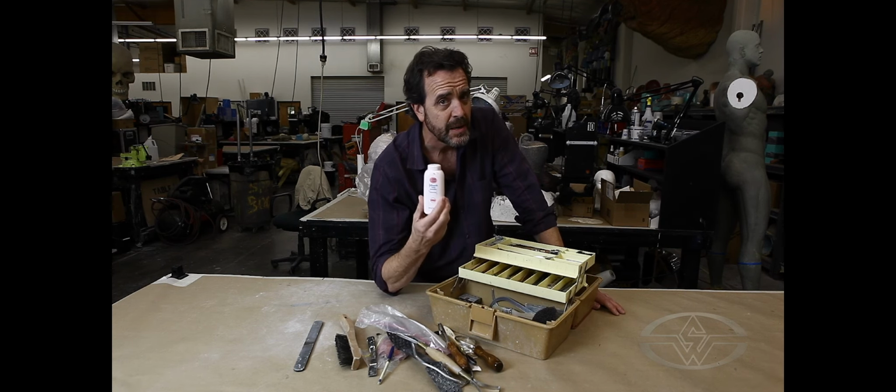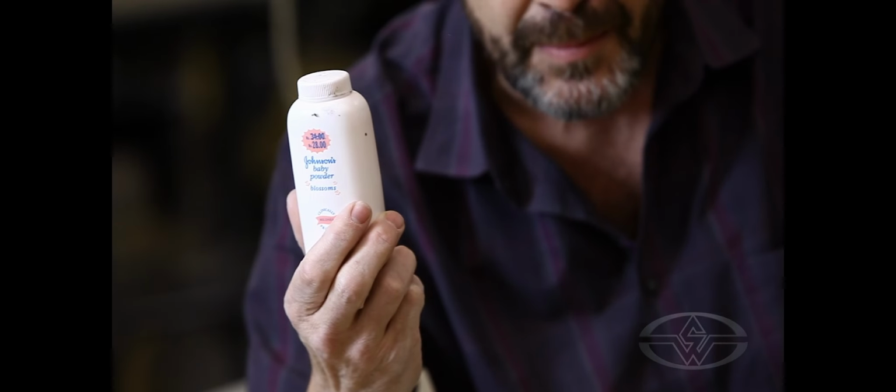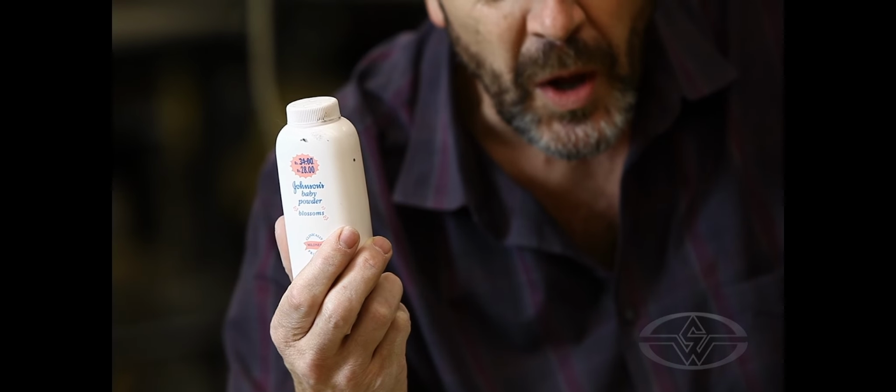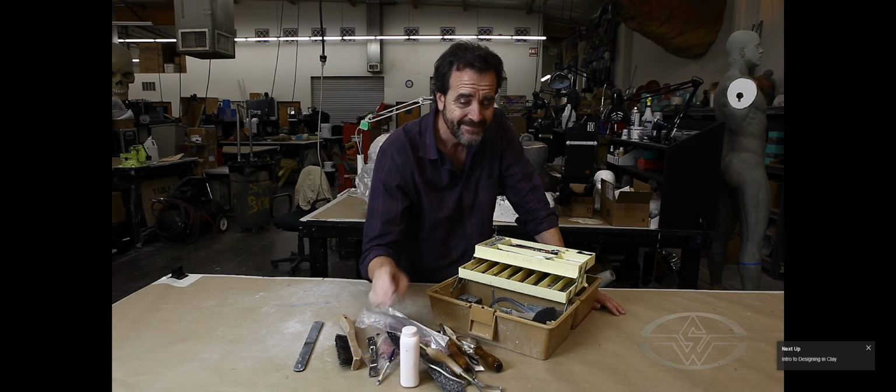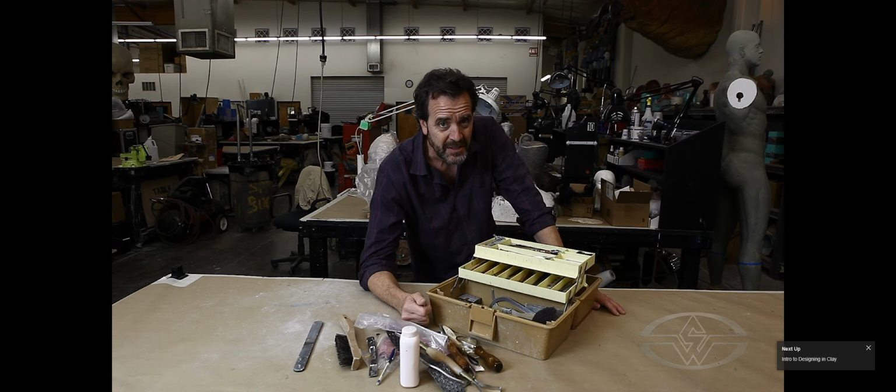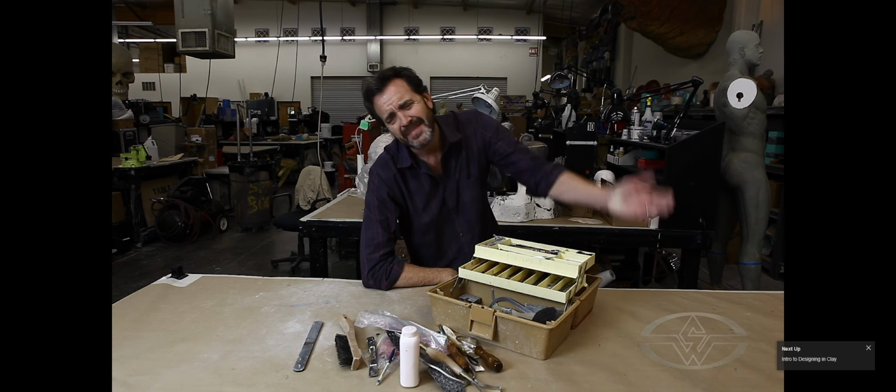It's this. It's baby powder. But I'm not using it for a baby. Oh no. I'm using it to make monsters. Anyway, enough about the old pal professional. It's time to get back to the lesson. Come on.